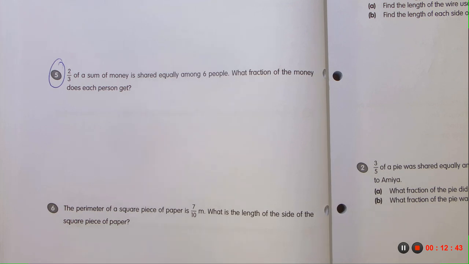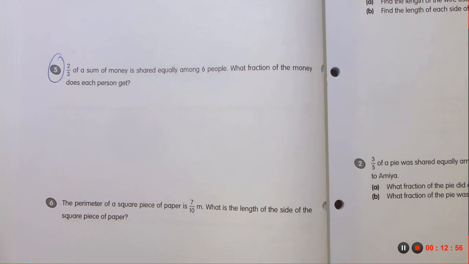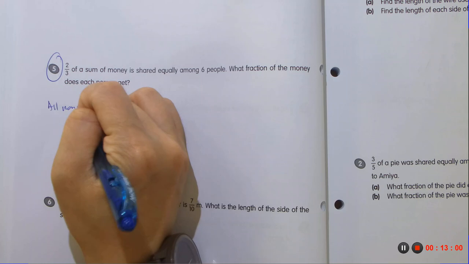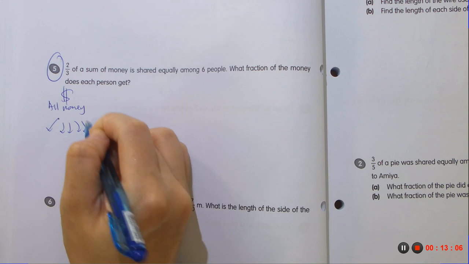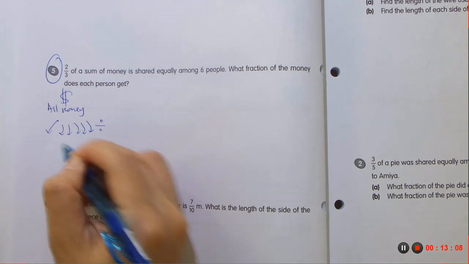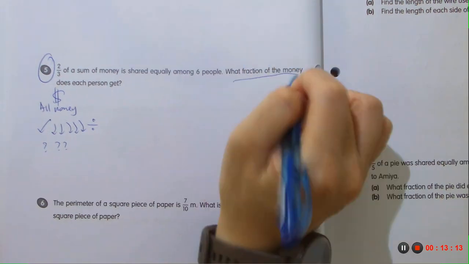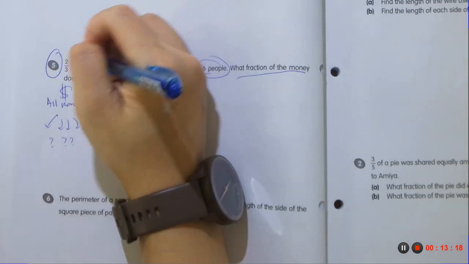Now, this is a lot simpler because is there any hidden story in between? No, not a whole long story. Some fruits, one part here, one part there, then after that they share out the other part. This one is very straightforward, question 5. The whole amount of money just goes straight to 6 people. What fraction of the money does each person get?